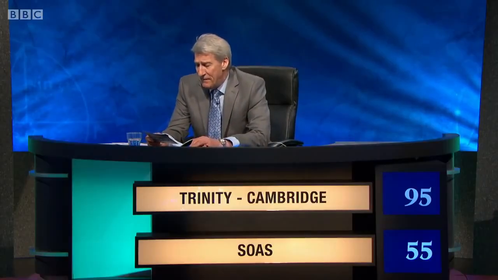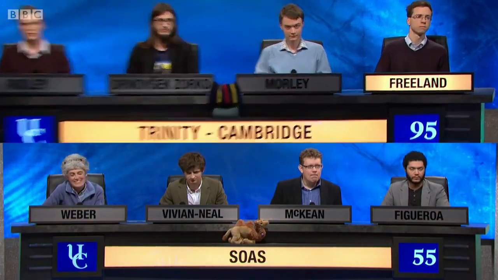For this, listen carefully. In radians per second, what is the angular frequency of a simple pendulum of length 10 centimetres oscillating under the influence of gravity if the acceleration due to gravity is 10 metres per second squared? Trinity Freeland. 1/10. Anyone like to buzz from SOAS? SOAS McKean. A half. No, it's 10.